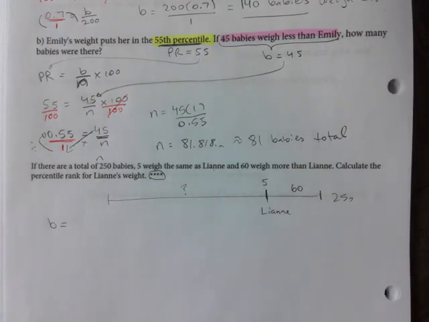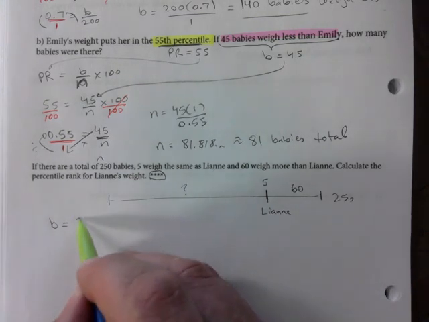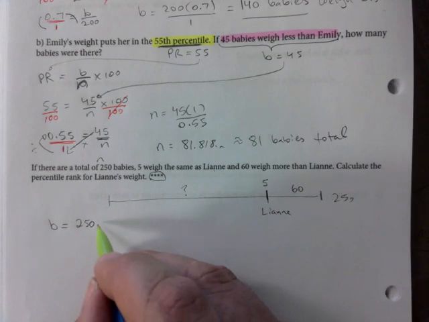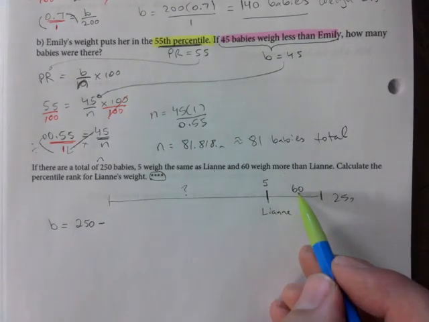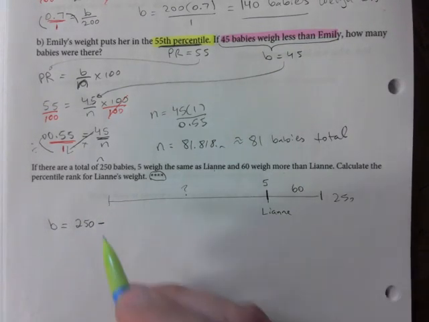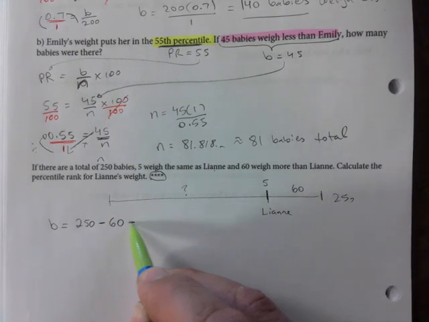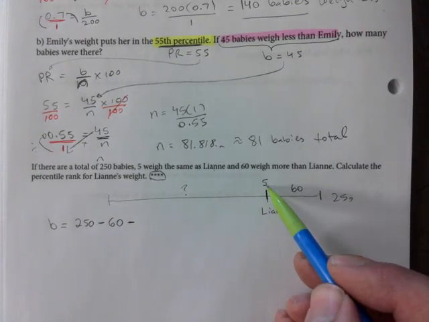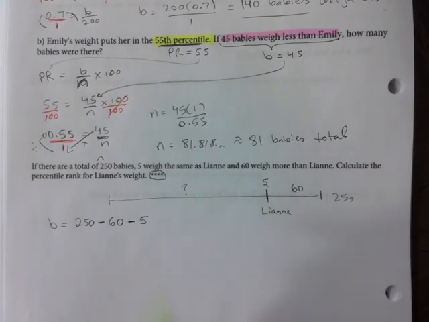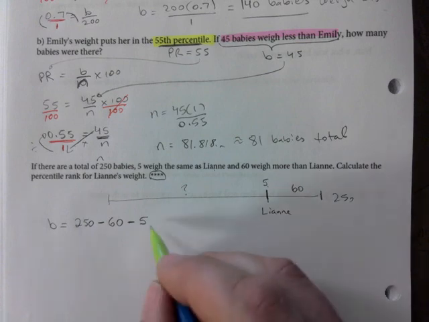How could we figure out B in this case? Start subtracting. You know it's 250 total, correct? We're going to go minus this 60 that weigh more than Leanne, minus all the babies that weigh exactly the same as Leanne. And there's one more. Who do we have to take away from the lower than? Leanne herself, minus 1.